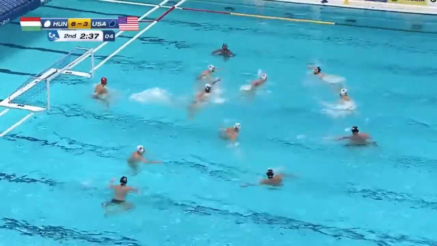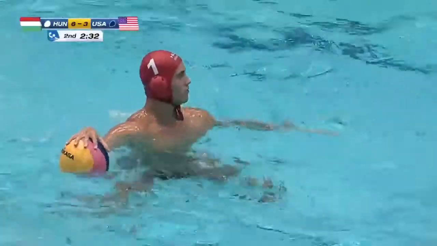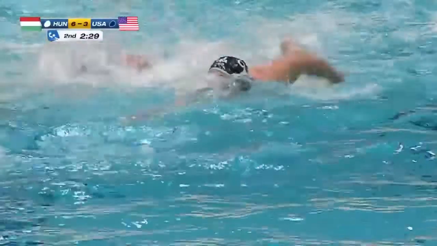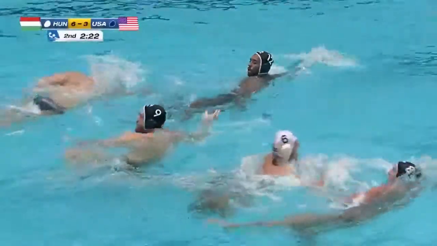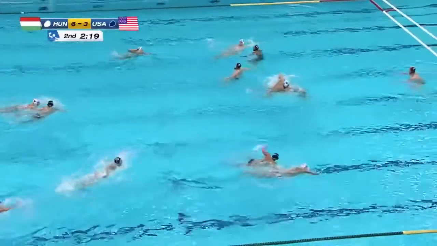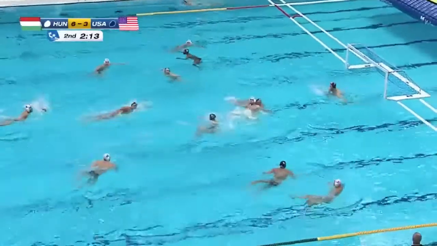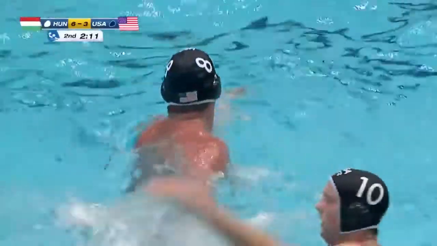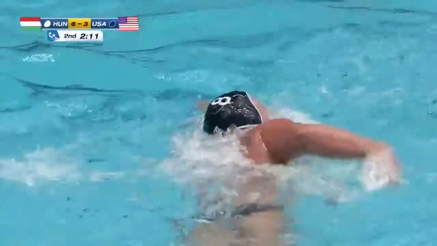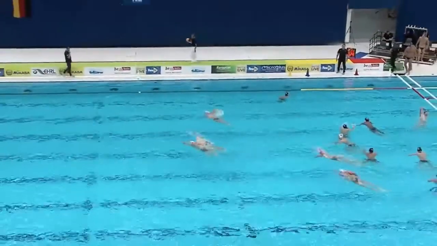Rolsa, Bowen. Shot Bowen. Easily handled by Cardos. I think Bowen scored 1 goal from that position this tournament, but he's taken a lot of shots, so it's not exactly a high percentage look for him. Center has position 4-5 side. Good amount of wrestling. They're going to call an ejection on Rolsa. He's leaning down on the center there. They're going to call a hold sink and a timeout. Team Hungary.